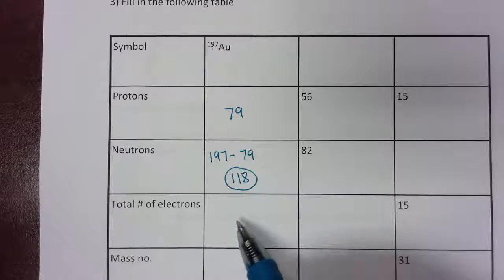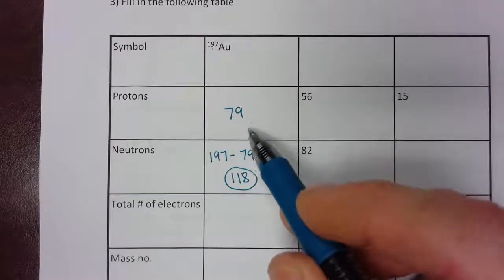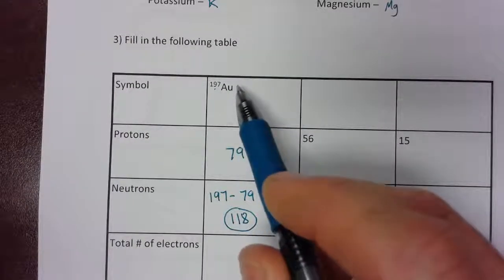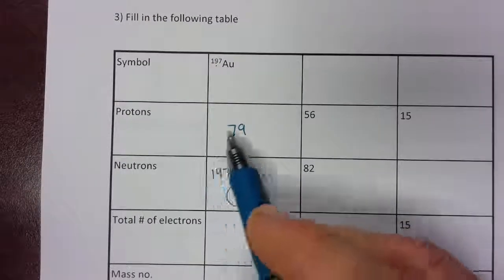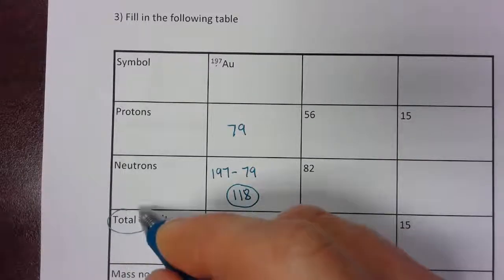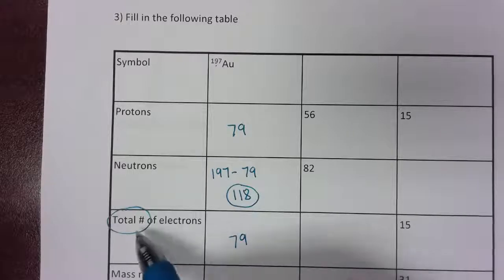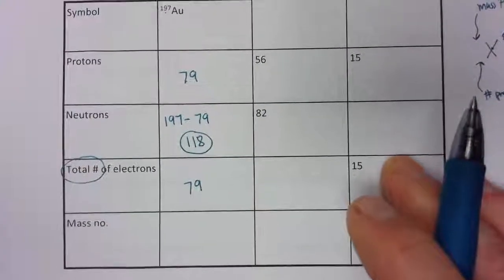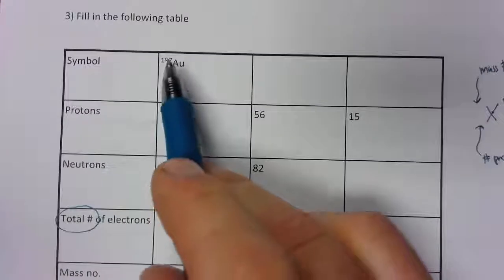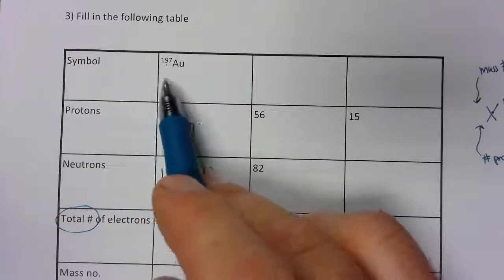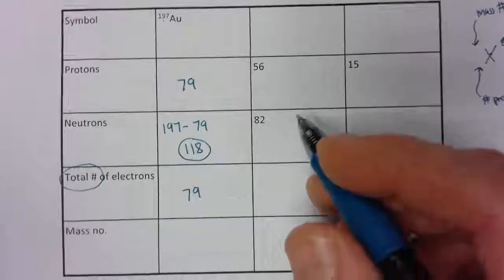And then the total number of electrons is always going to be equal to the number of protons if there is no charge. Since there's no charge here, that means that the protons and electron numbers total are going to be equal. We'll talk about something called valence electrons later, but right now this is total. Then the mass number I find by looking up here. For this particular atom, the mass number is 197.